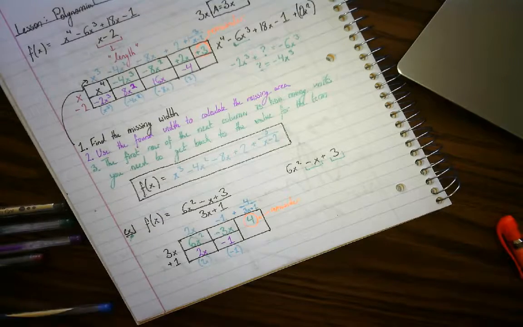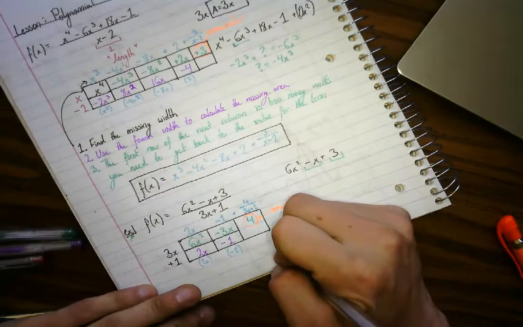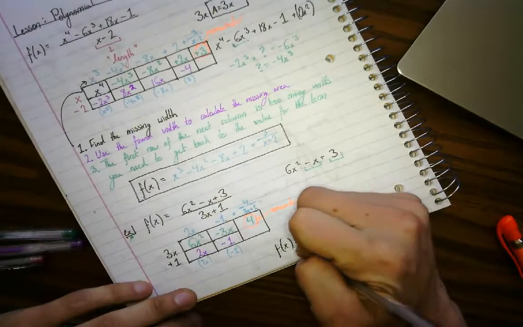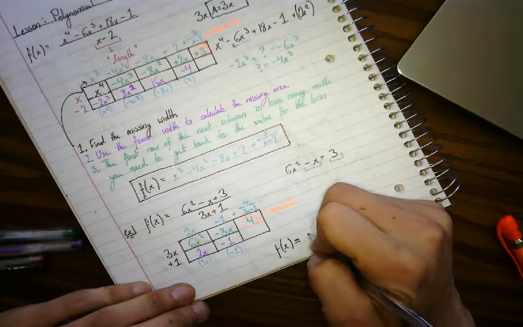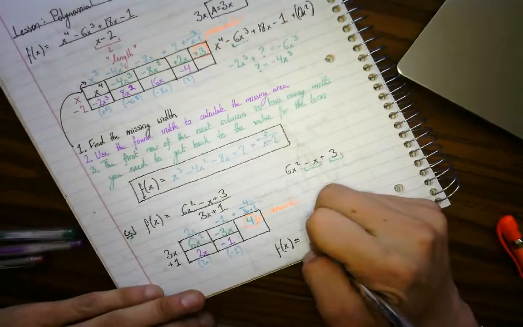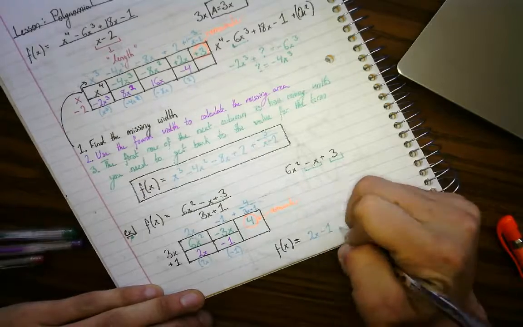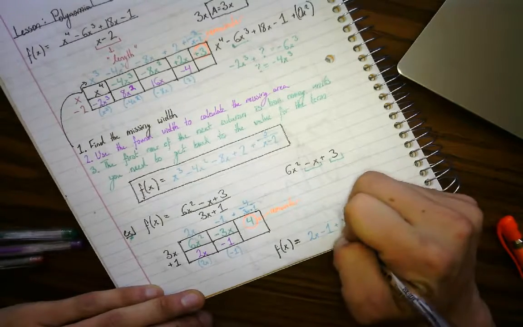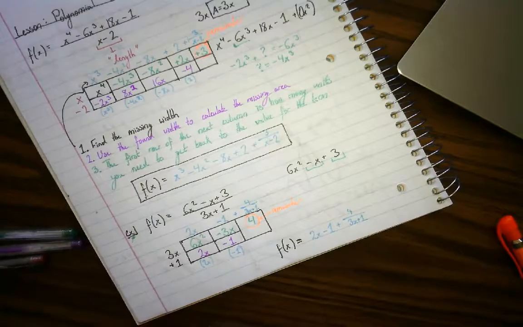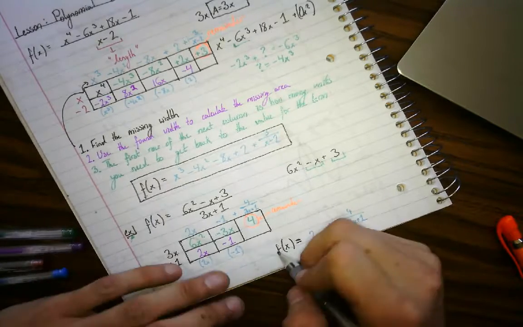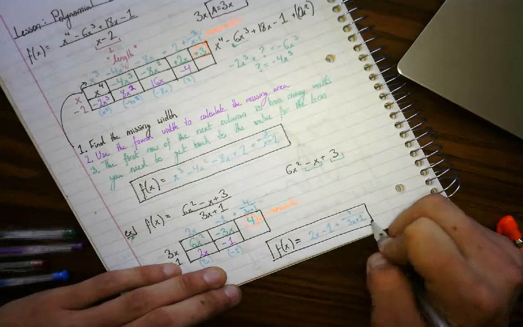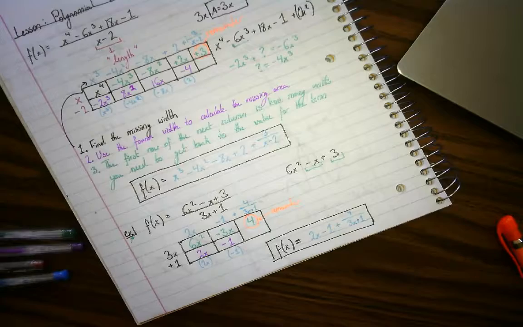So our final function in this case is going to be equal to 2x minus 1 plus 4 divided by 3x plus 1. There you have it. So these actually do correlate to these slant asymptotes.